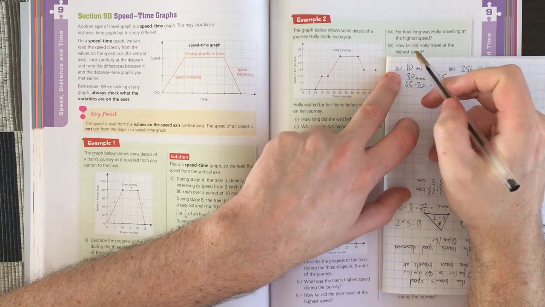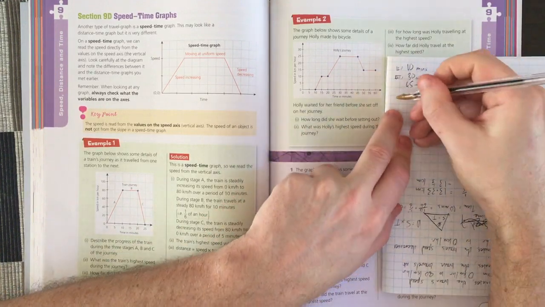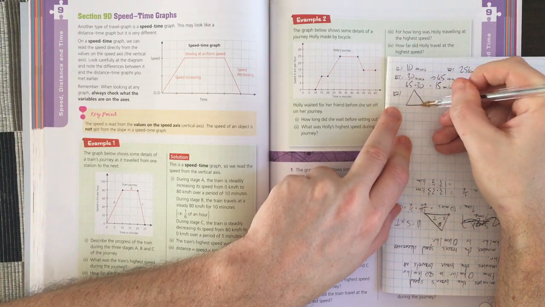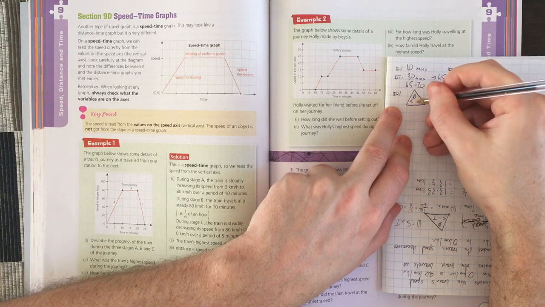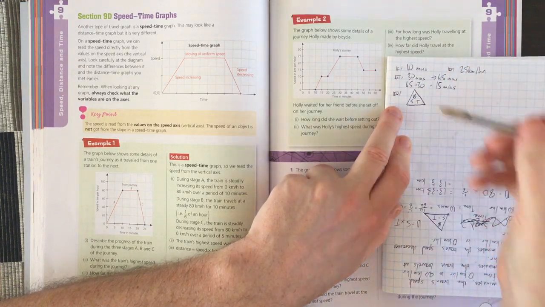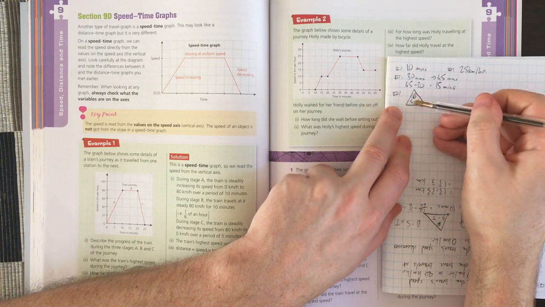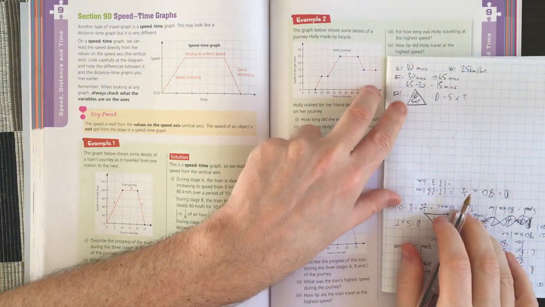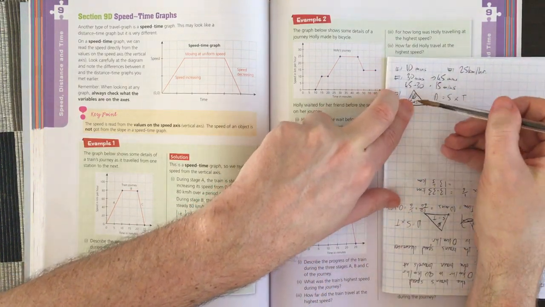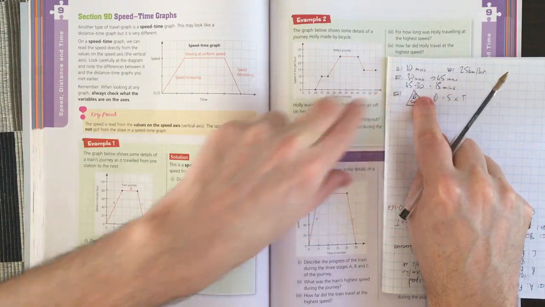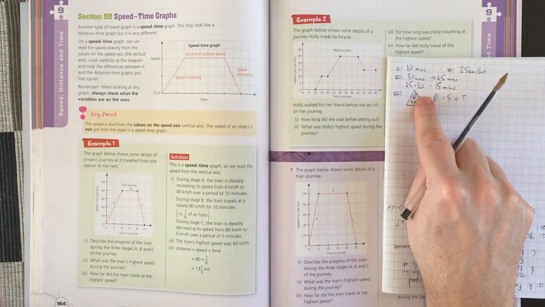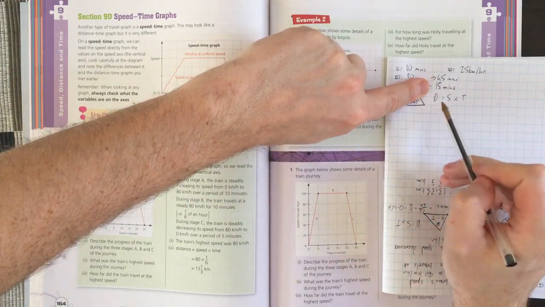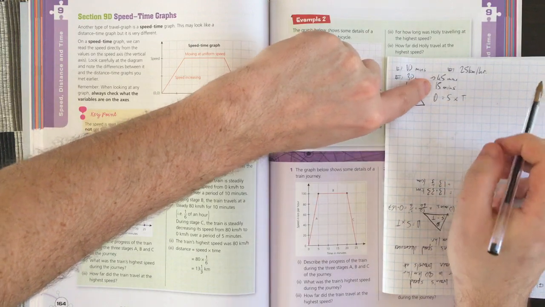Part 4 then, how far did Holly travel? Again, how far, they are looking for distance. So I don't make the same mistake I would have made on the other one, if I do my DST triangle, how far, I'm looking for distance. So distance is speed multiplied by time. If you're looking for speed, it's distance divided by time. If you're looking for time, it's distance divided by speed. But for distance, speed and time are on the same level, which means you multiply them. So distance is speed multiplied by time.